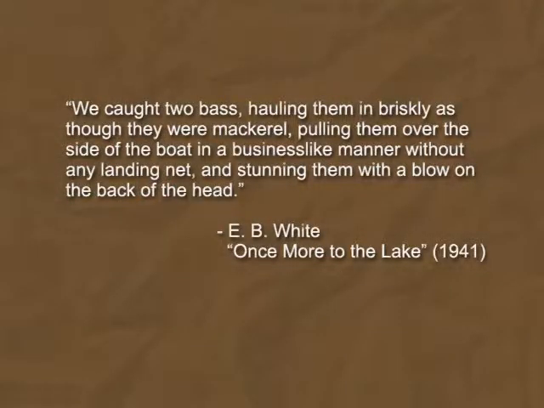We caught 2 bass, hauling them in briskly as though they were mackerel, pulling them over the side of the boat in a businesslike manner without any landing net, stunning them with a blow on the back of the head.